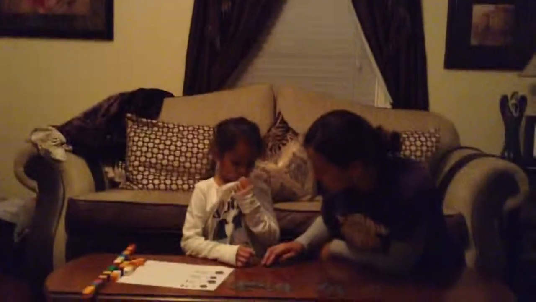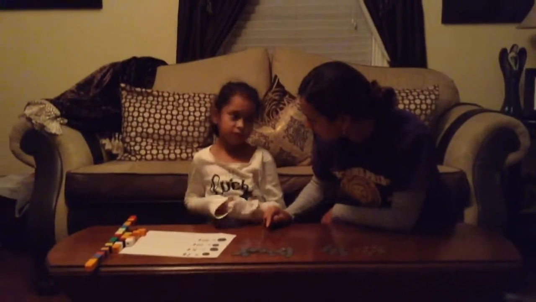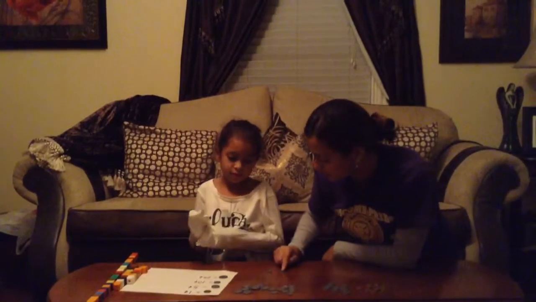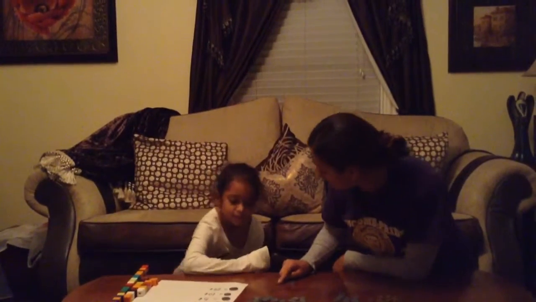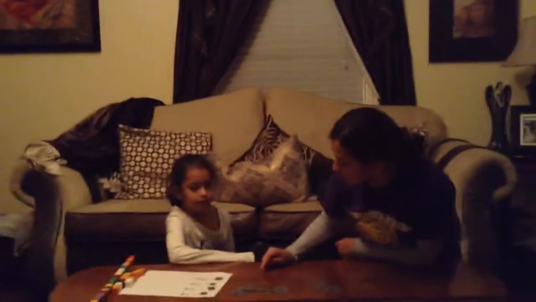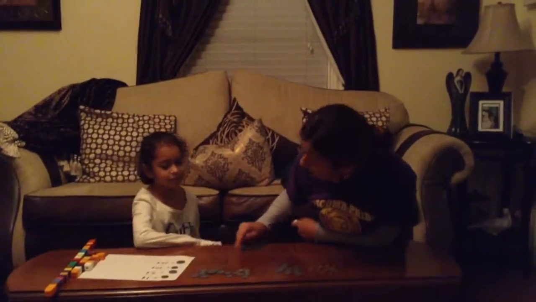Remember the dime is really small. Okay? So which one is our larger amount? Is this one worth more than this one? Look, the nickel, wait, no, this one, the dime, right, is worth more. So we're going to start counting with this one. So you would count 10.